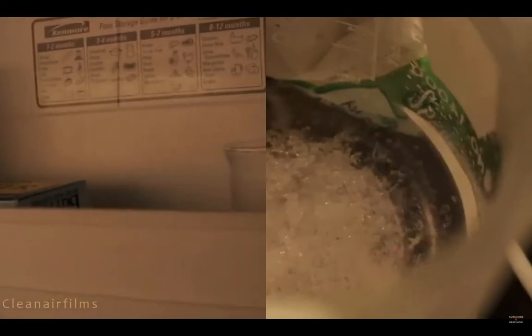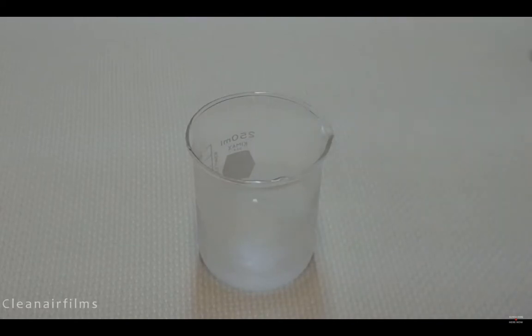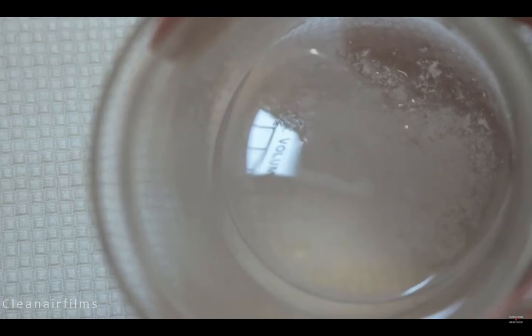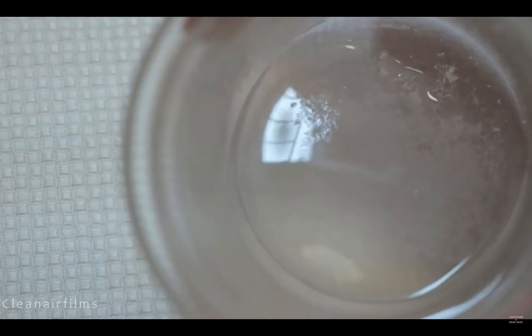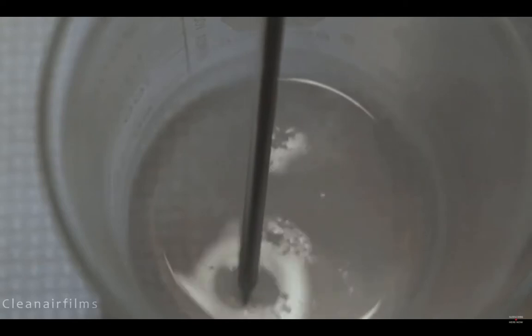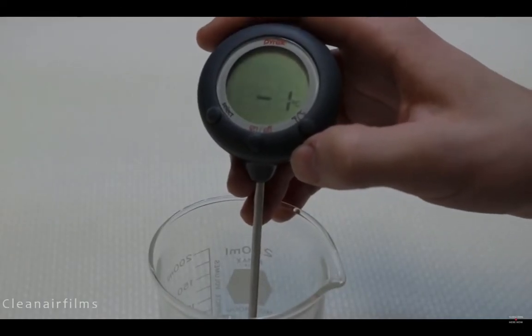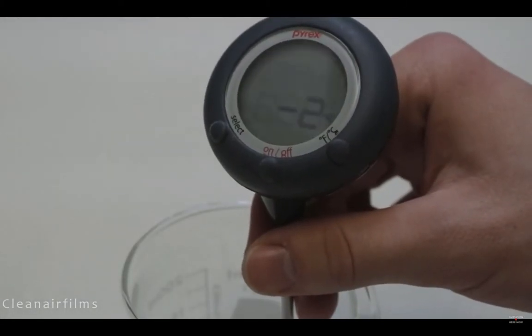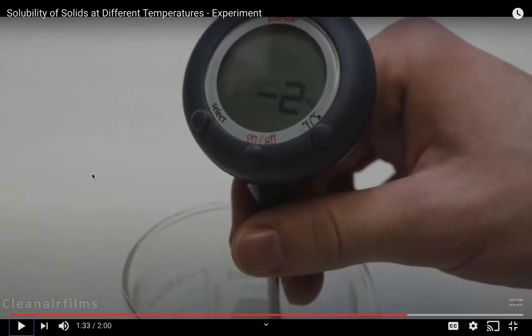Now put the beaker into a freezer for an hour. After an hour, look in the beaker and take it out of the freezer. If you look closely, you will notice there is salt sitting on the bottom of the beaker. This salt precipitated out of the water as the temperature decreased. What this shows us is that more salt could be dissolved in the hot water than cold water. When the solvent cooled, it could not hold the same amount of solute, and the difference precipitated out. Let's test its temperature. So you can see its temperature is -2 degrees.